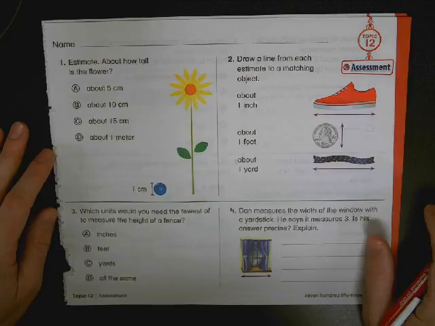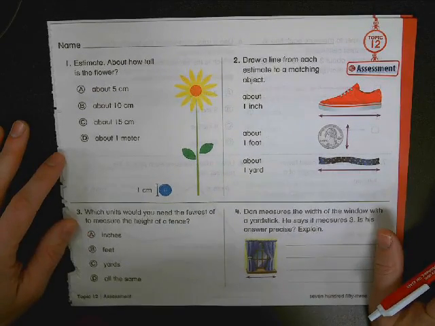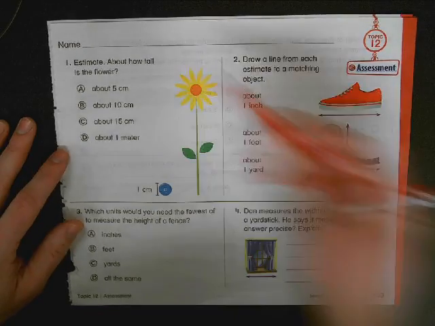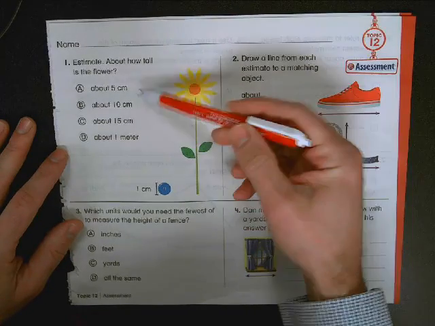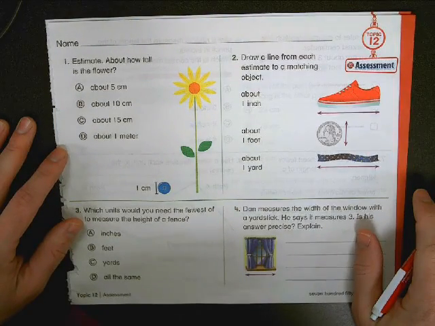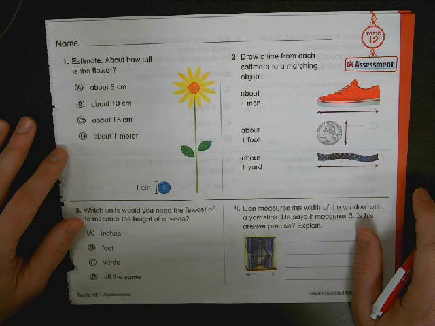Much of this is just applying what you know about metric measurements and standard measurements of inches, feet, yards, and centimeters and meters to some questions. So number 1, it says estimate about how tall is the flower. Is it 5 centimeters, 10 centimeters, 15 centimeters, 1 meter? This flower on this page.